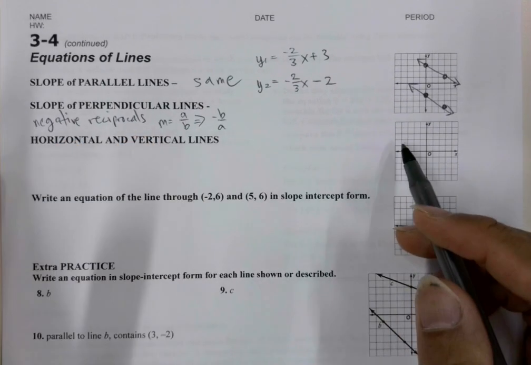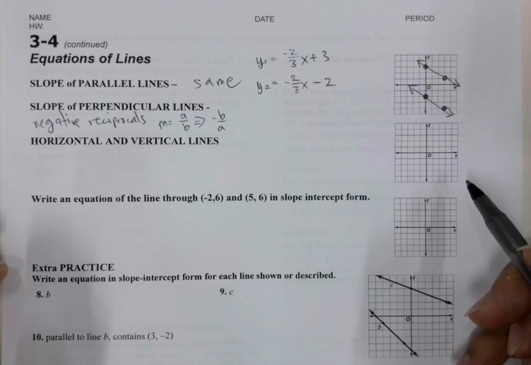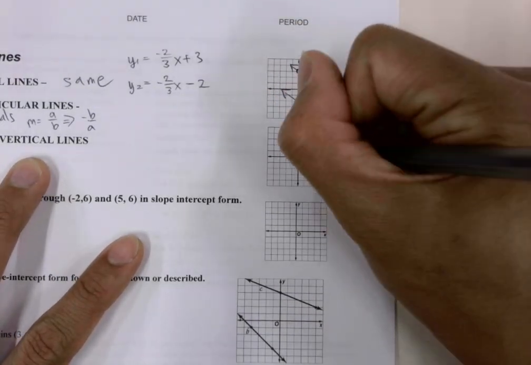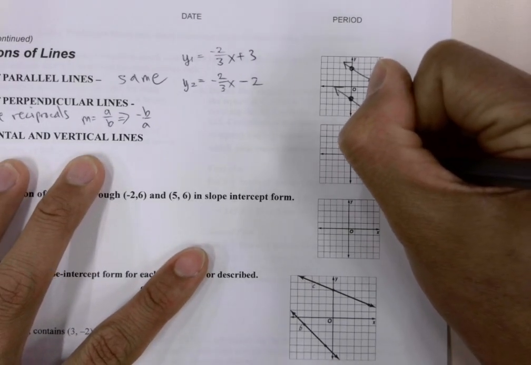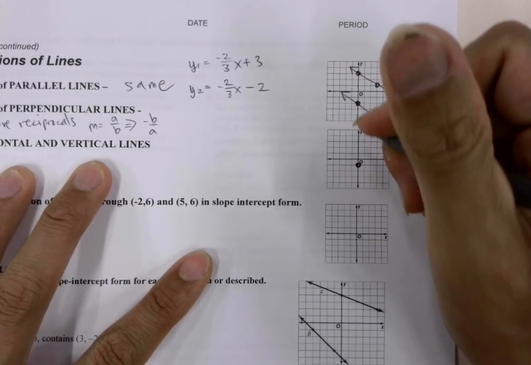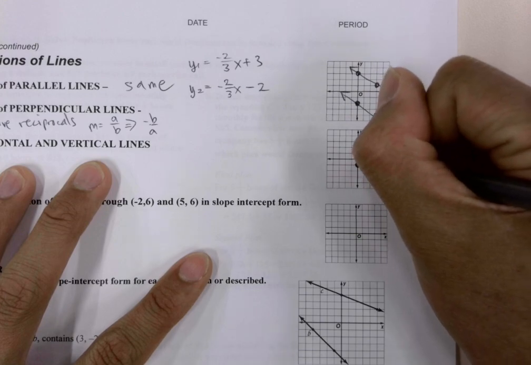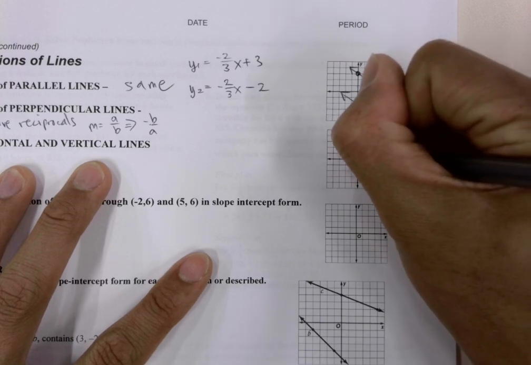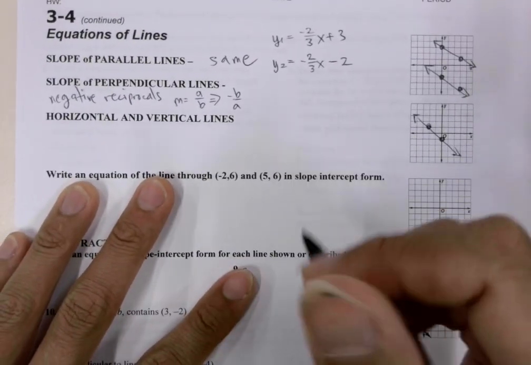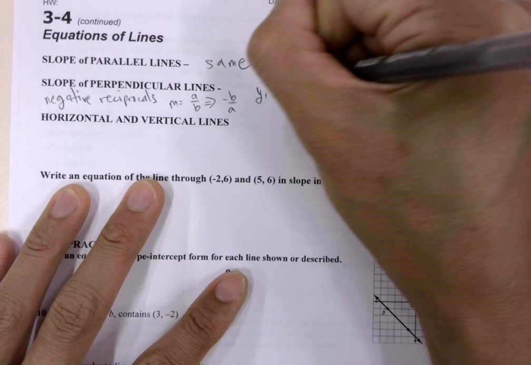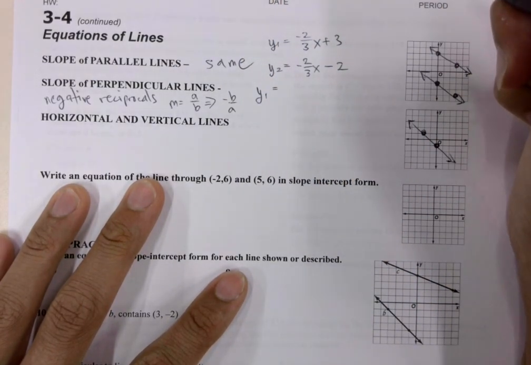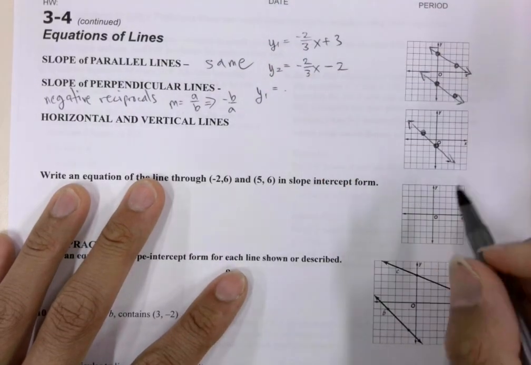Okay, so maybe I could show you here. Let's do a y-intercept of negative 1, and then let's do a slope of negative 1 over 1. So let's do that. Right. Okay, so our y1 is going to equal negative x minus 1. So slope of negative 1, right?